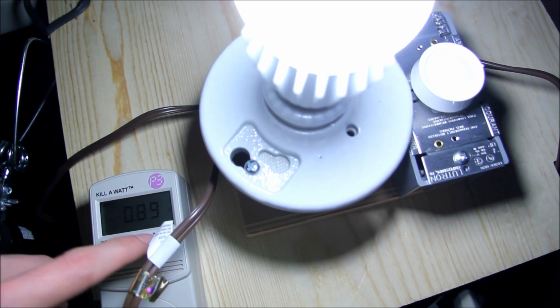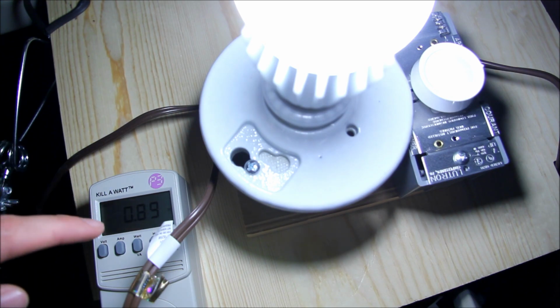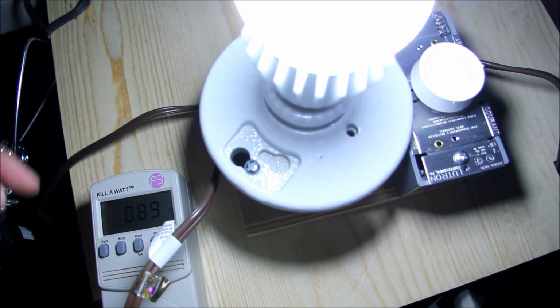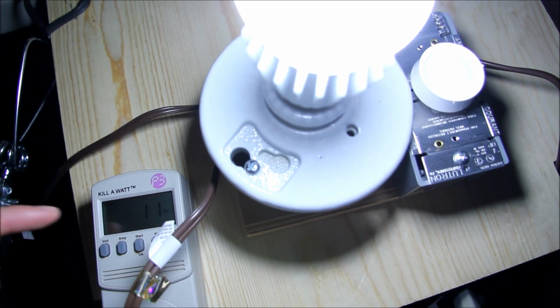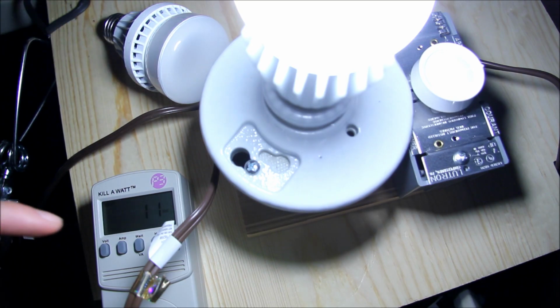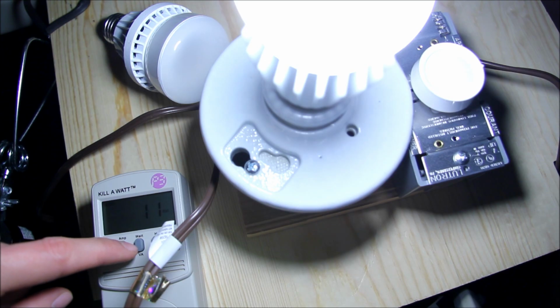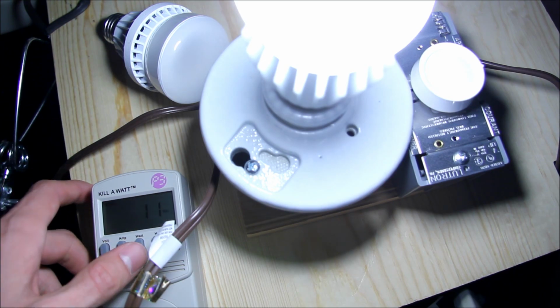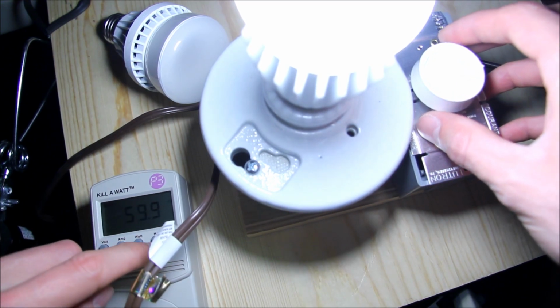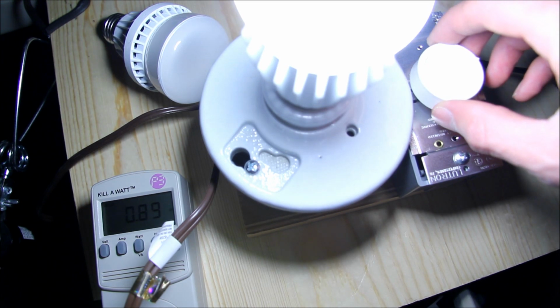Let's see what the power factor is. Okay, so look at this. This bulb's power factor is almost 0.9, which means this one is a whole lot more efficient. If we come to watts, it's drawing the same amount of watts, 11 watts, as the other bulb, but the power factor is so much higher that it is showing considerably less volt amps. So I'm going to go back to power factor mode and start dimming it and see what happens.